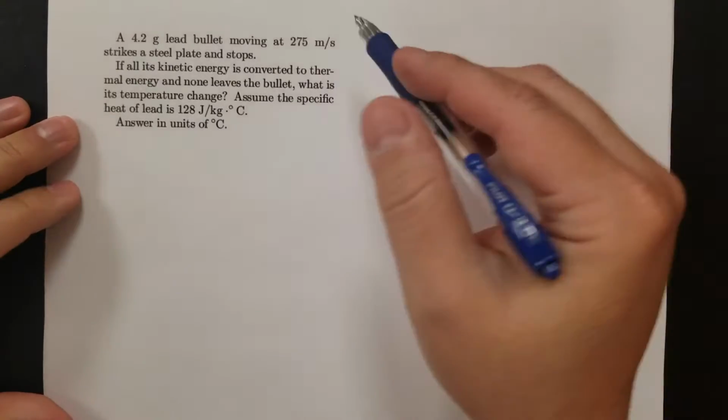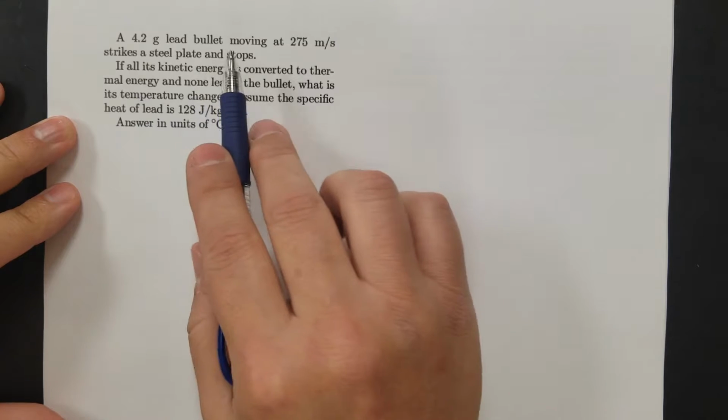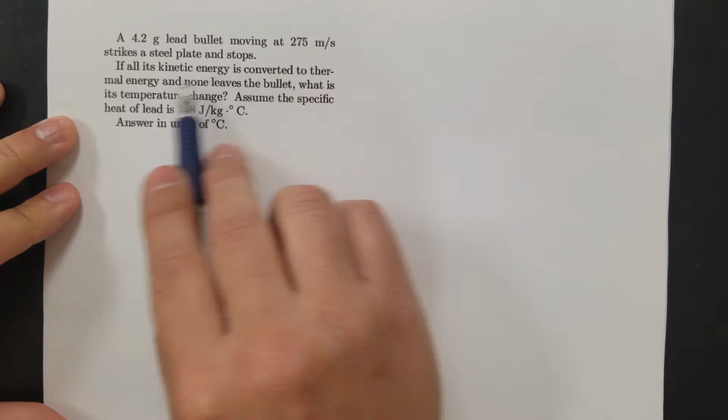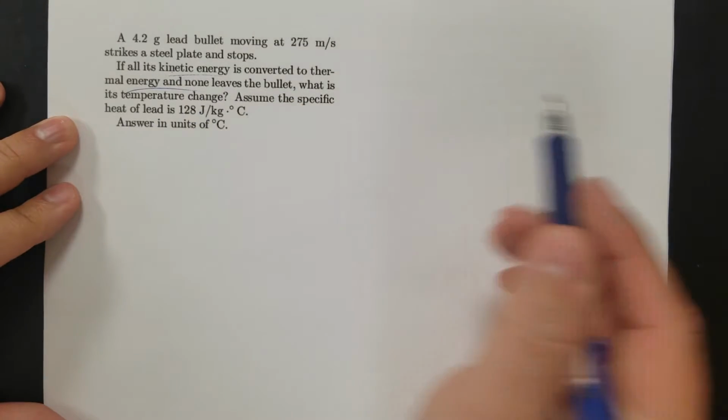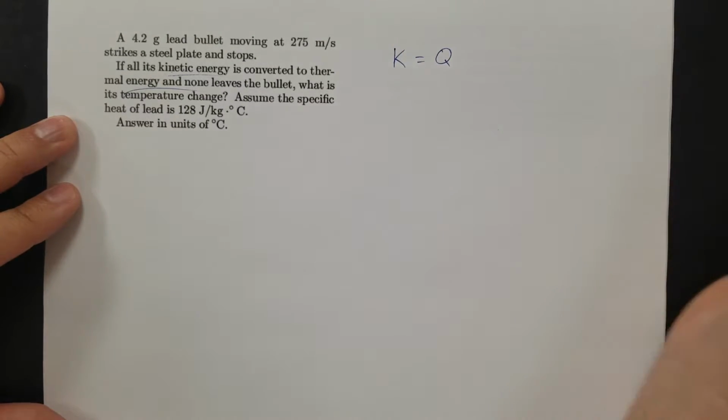This is another conservation of energy problem. I got a bullet that's moving at some speed. It strikes a steel plate and stops. All its kinetic energy is converted to thermal energy, right? So right there tells you how to set up the problem. All of the kinetic energy is turning into thermal energy.